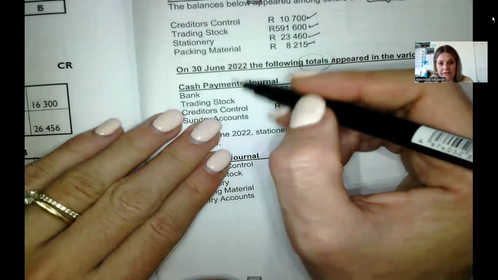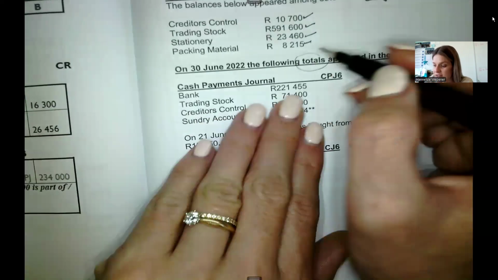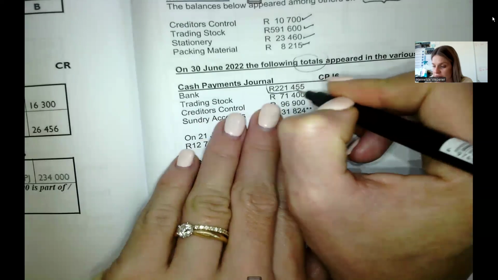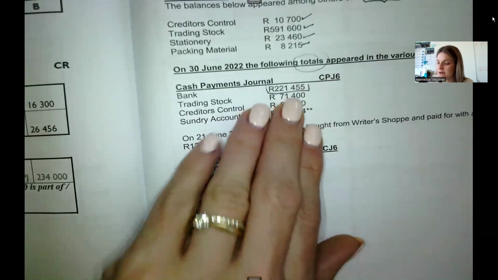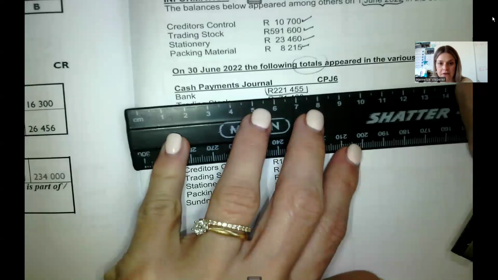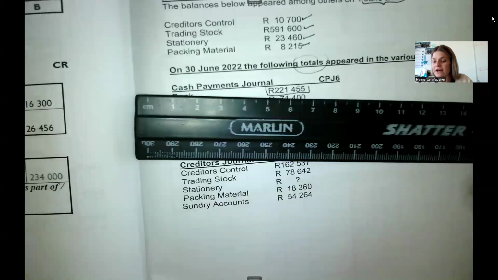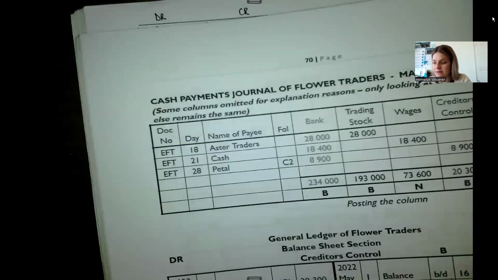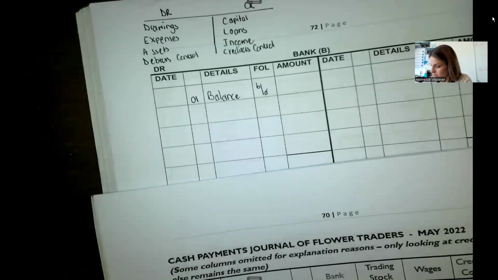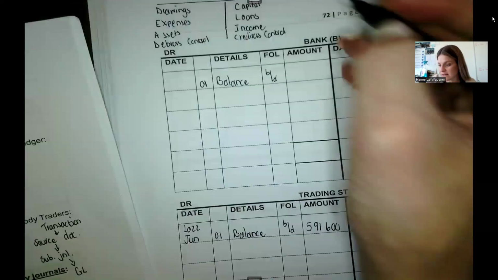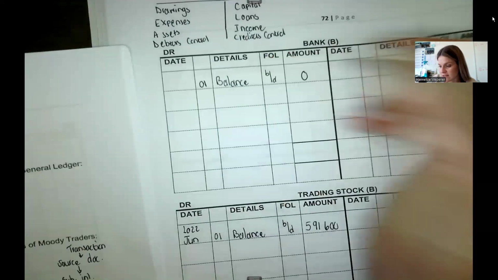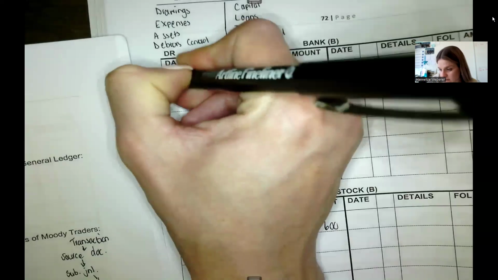So you had a lot of money in that wallet, and then the total that you paid for June was the amount that you see in bank over there. So in other words, if I'm looking at my bank account in my general ledger, they didn't even give me an opening balance. Sorry, let me just add a 0 there. They didn't give a balance.